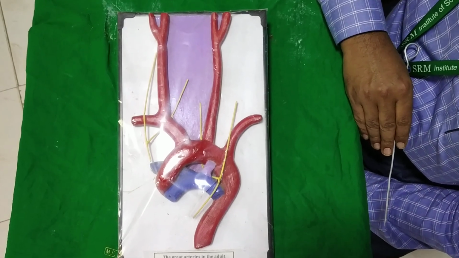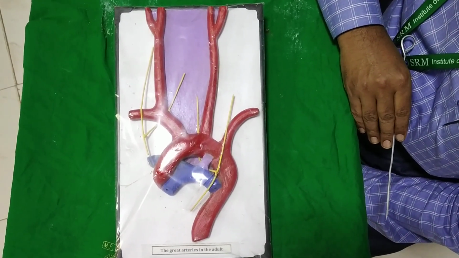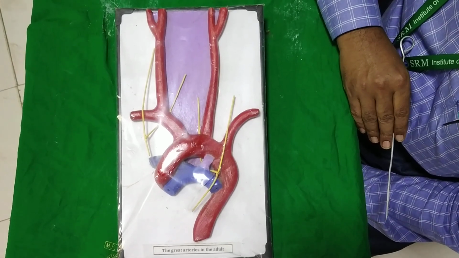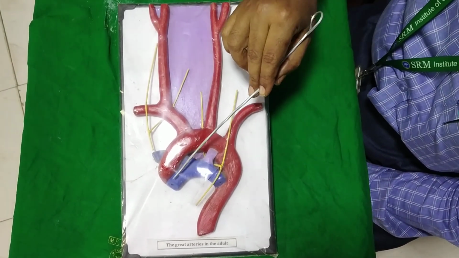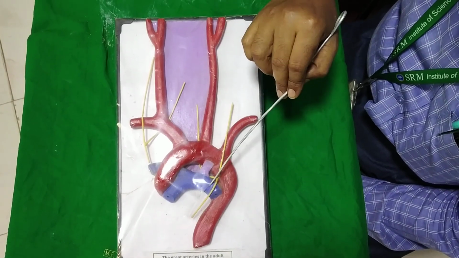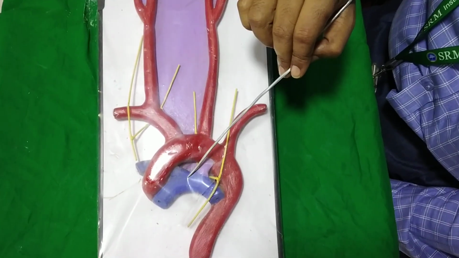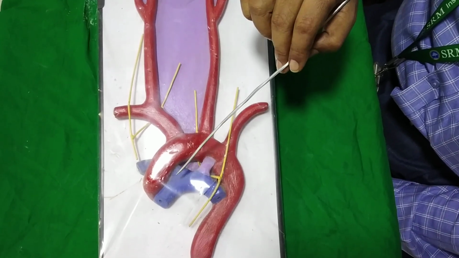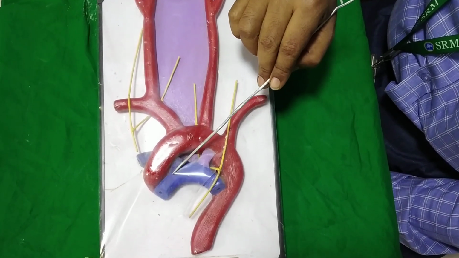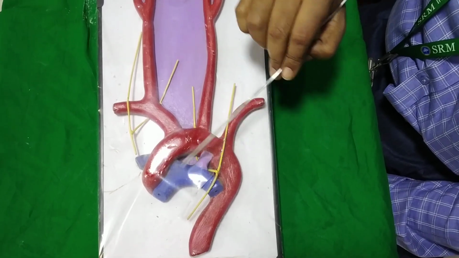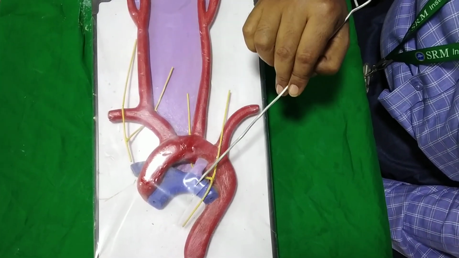Stage of your development of arteries from the aortic arches. Almost this is the end stage. Now this is your sixth aortic arch, so that's why it is given in blue color. The sixth aortic arch, otherwise called the pulmonary arch, gives rise to your pulmonary arteries, so right and left pulmonary arteries.